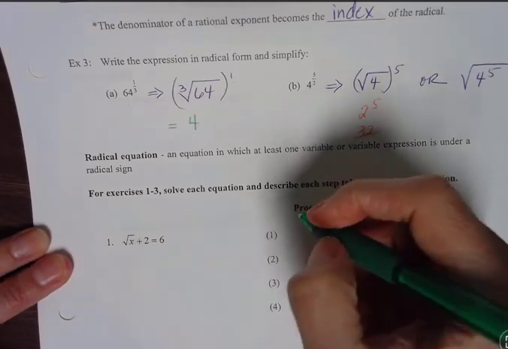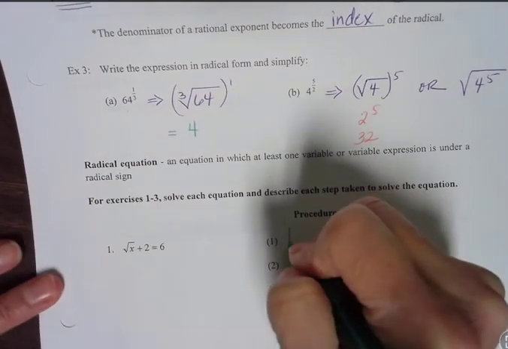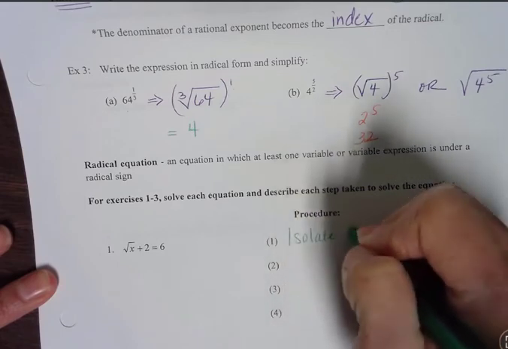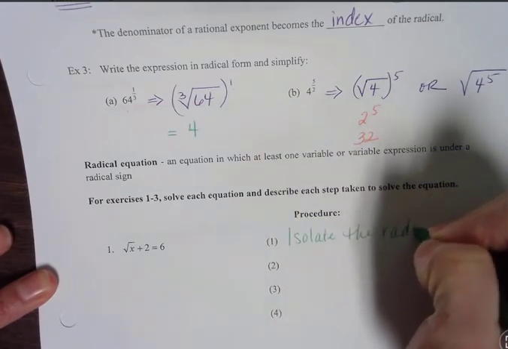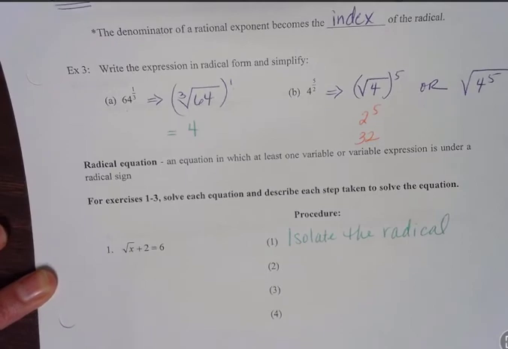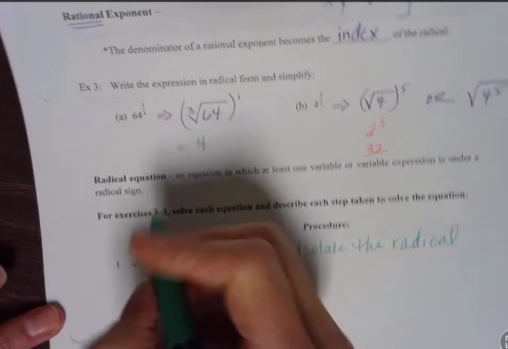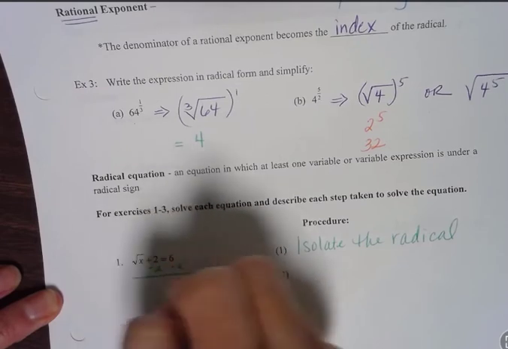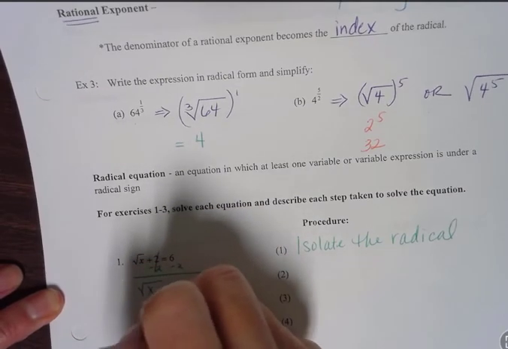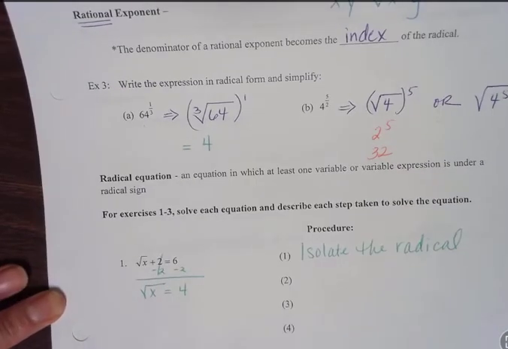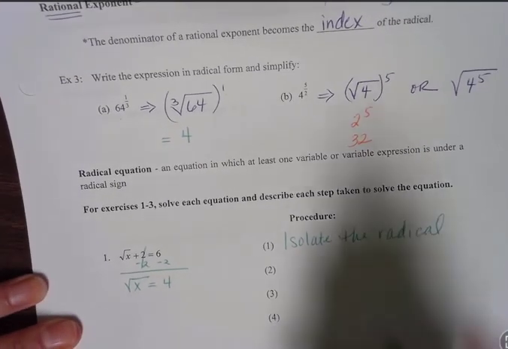The first step is to isolate the radical, if possible. So I'm just going to say if possible, because there may be a time when it isn't possible to isolate the radical, and we'll take a look at those types of problems tomorrow. Okay, once you have isolated the radical, so we'll go ahead and move that 2 over. Then we'll go ahead and solve using inverse operations.